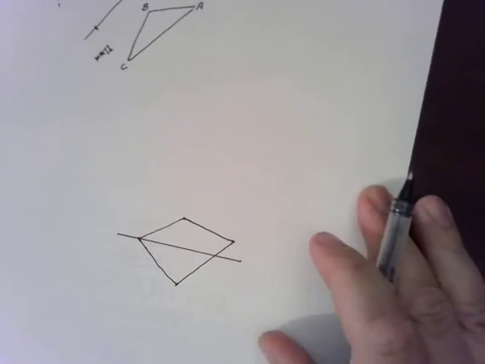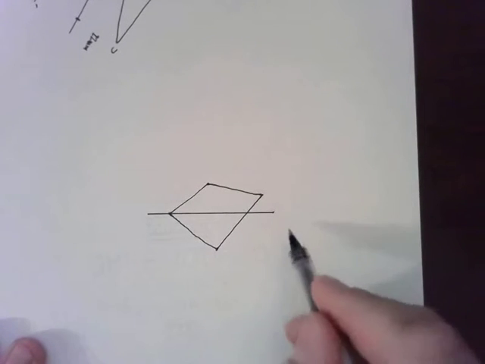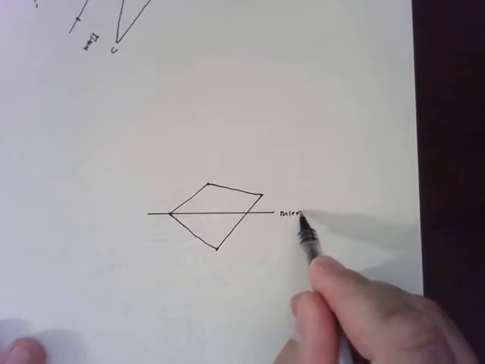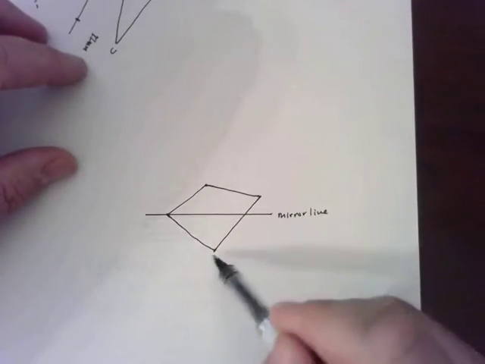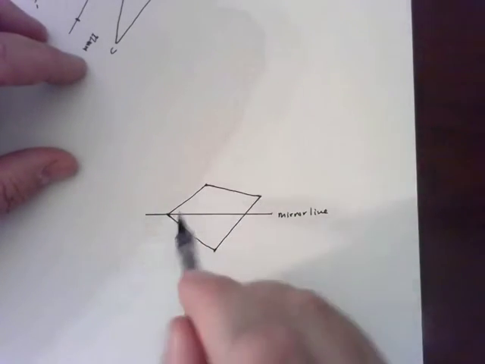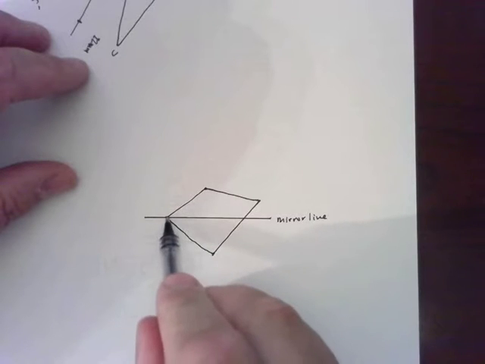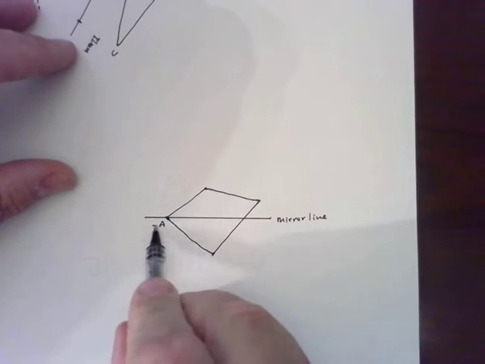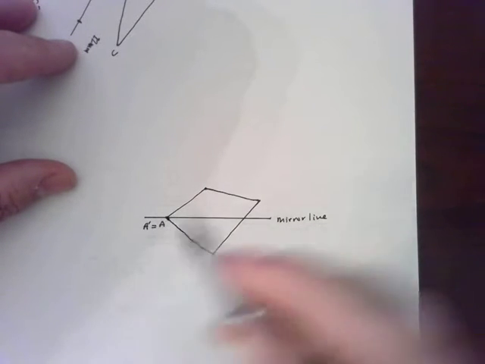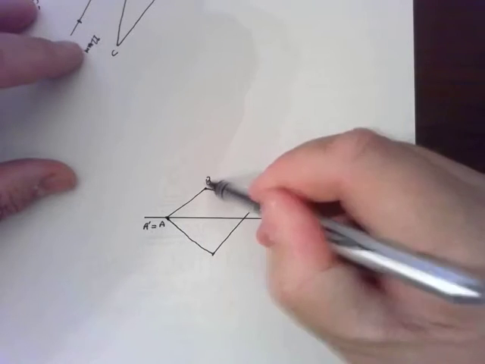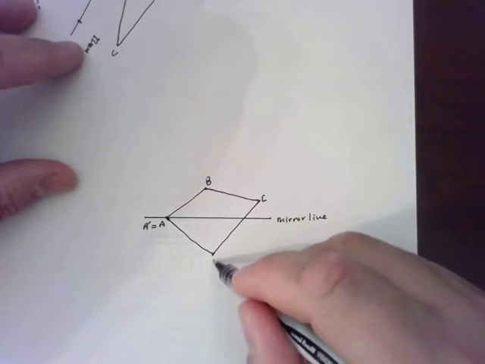But it makes one thing a little easier. So here's my mirror line again. This is a quadrilateral. It has 4 sides: 1, 2, 3, 4. Fortunately, one of the points that defines a quadrilateral, maybe this is A, is on the mirror line. As I mentioned before, that point, its image is the same as the original. That point doesn't move.